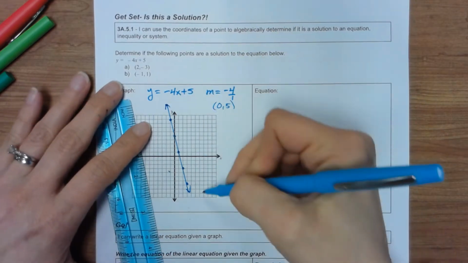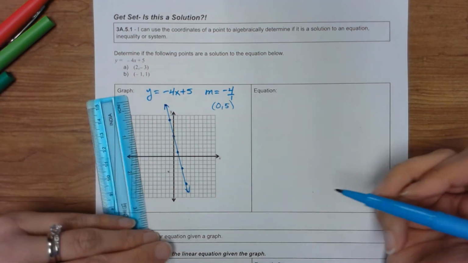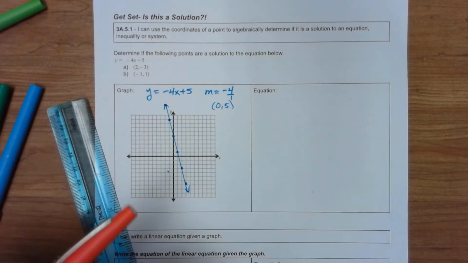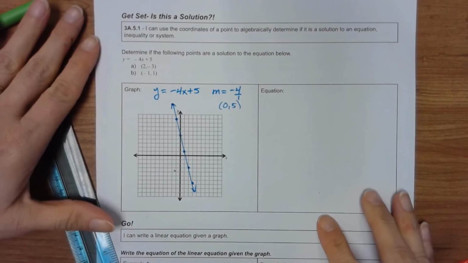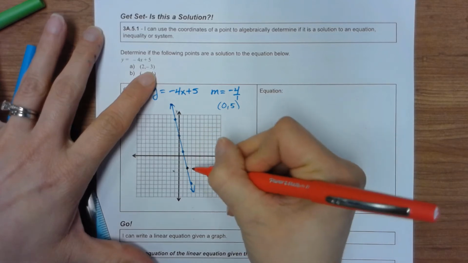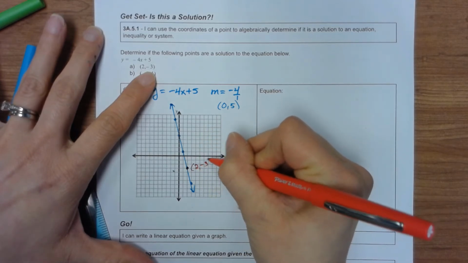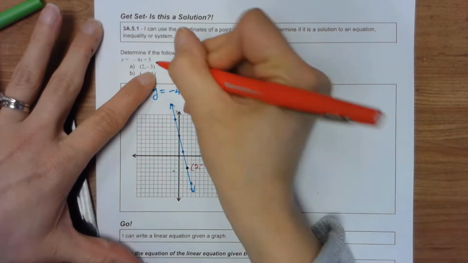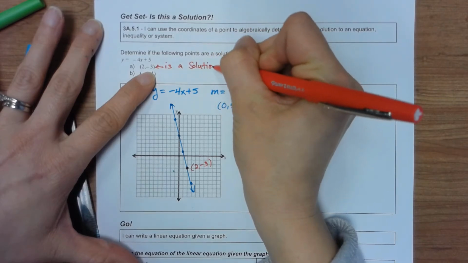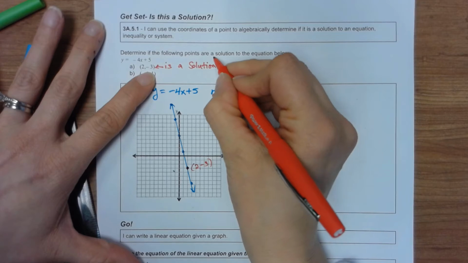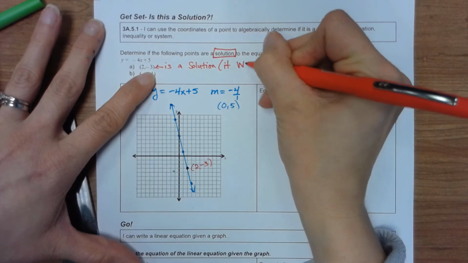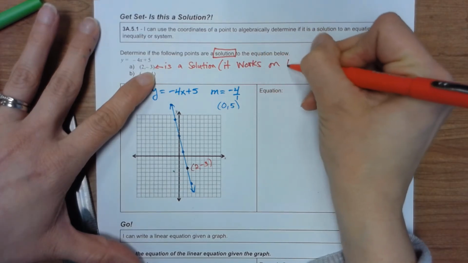And here are some points on that line. So I'm looking at question A. Is the point 2, negative 3 on this graph? Let's see. If I go 2 to the right and I go 3 down, yes, it is. The point 2, negative 3 is on the line. Okay, this point is a solution. So a solution is a point that works on the line.